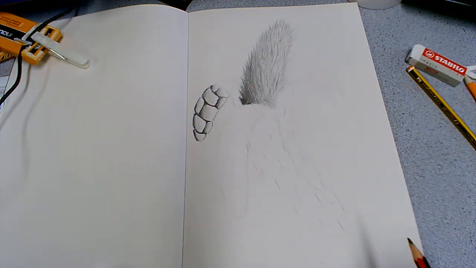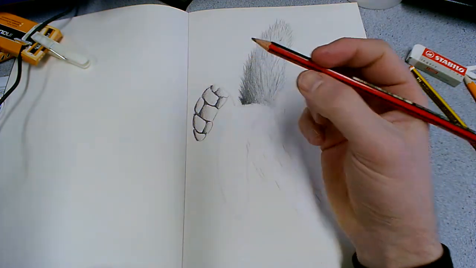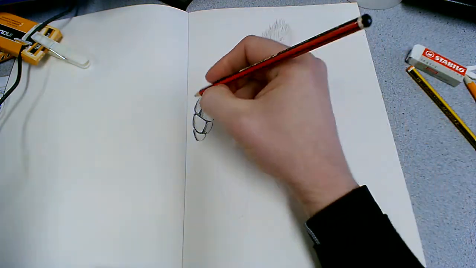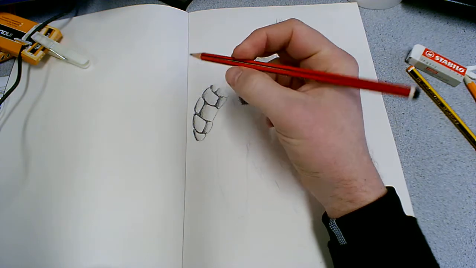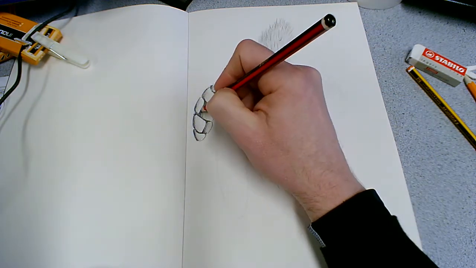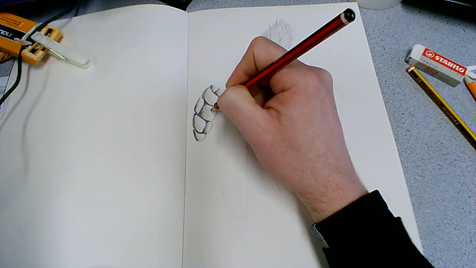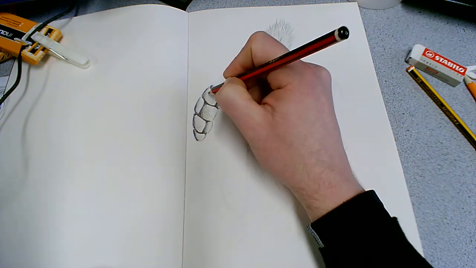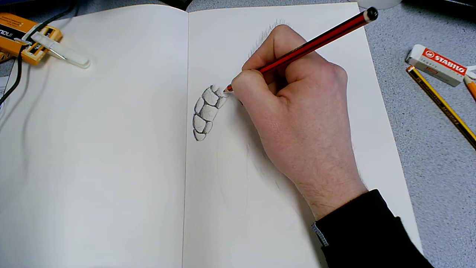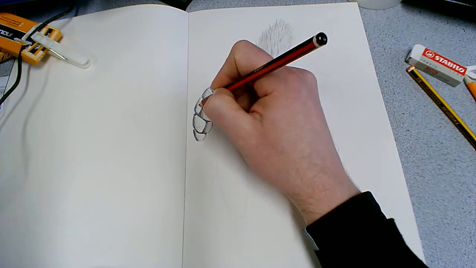Cool. And then last but not least, the finishing touch, what I'm going to do with a nice sharp edge, I'm just going to hold the pencil loose, and I'm just going to put a kind of little crack in there. Not on all of them, just on some of them.